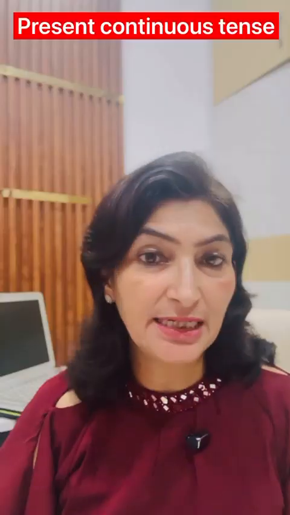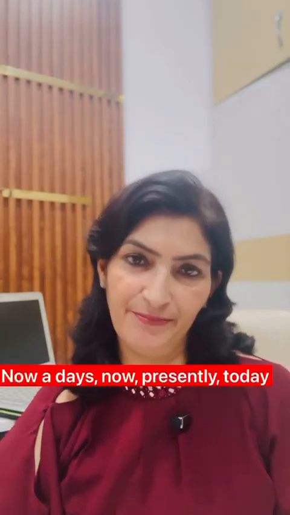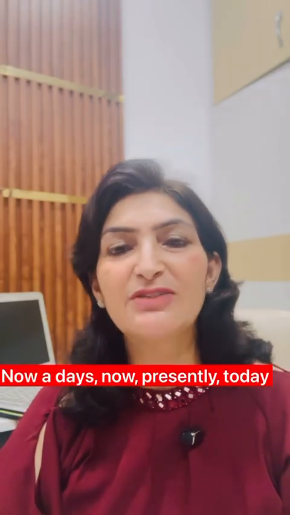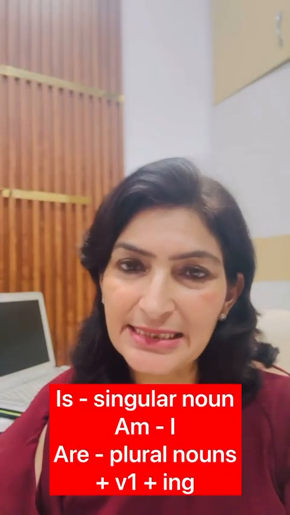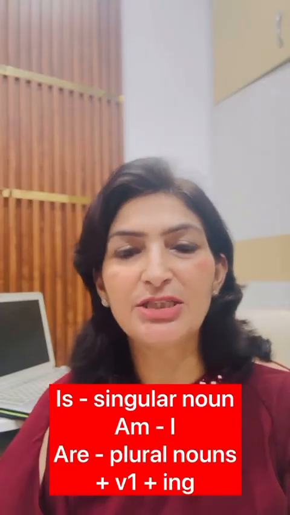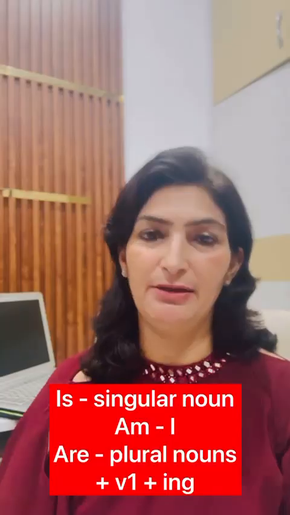Now the next tense is present continuous tense. Continuous, present continuous tense. This tense tells us that the action is still going on at the time of speaking. Words used in present continuous tense are nowadays, now, presently, today. The form of the verb is first form with ing. Helping verbs are is, am, are. Is is used with singular nouns, am is used with I, are is used with plural nouns.